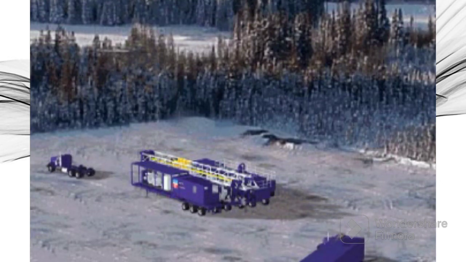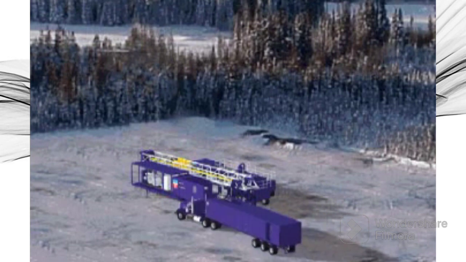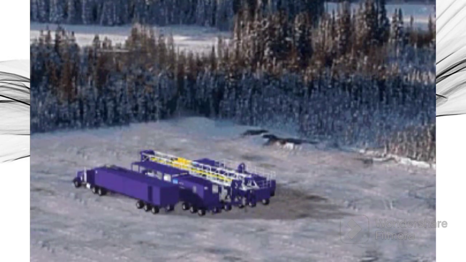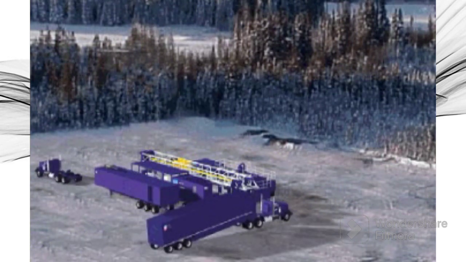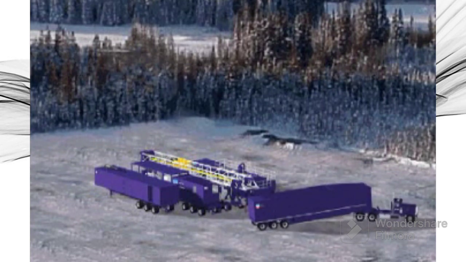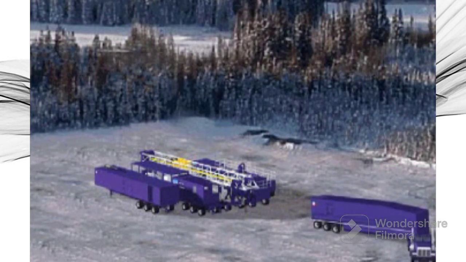Additional mud system equipment includes degassers and desilters. Degassers remove small particles and gas from the mud. The clean mud then circulates back down into the hole.